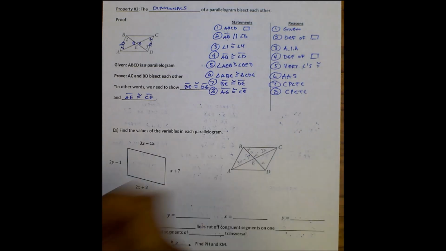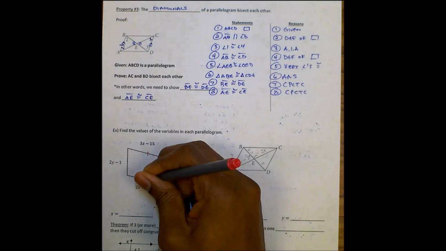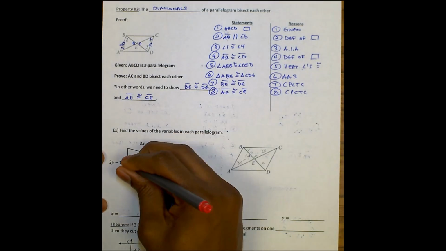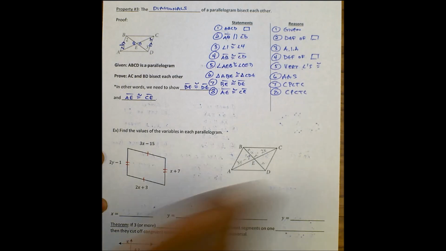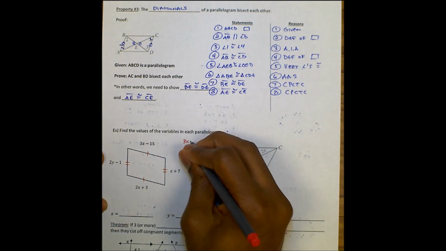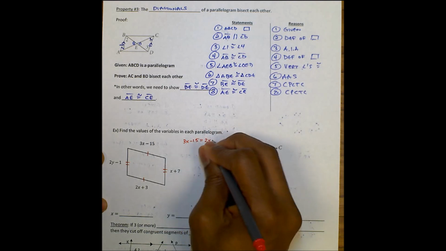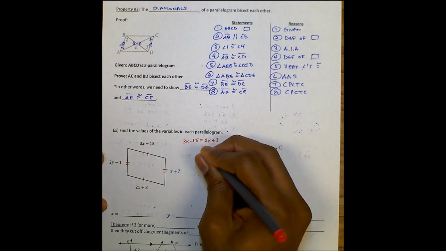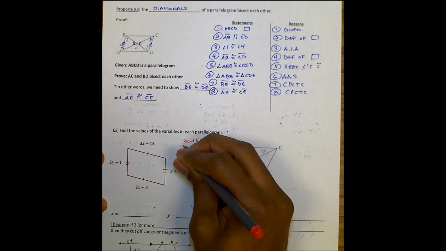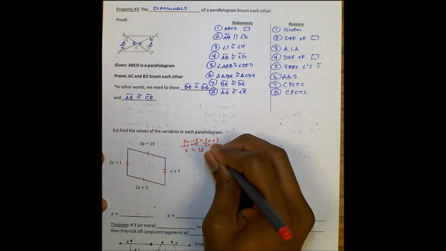So they say find the values of the variables in each parallelogram. They give us these. Since it's a parallelogram, we know that opposite sides have to be congruent, and we can use that to set up our equations. And I see here that I have 3x minus 15 equals 2x plus 3. It's an equation I can solve, and I'll get x equals 18. Subtract 2x from both sides, add 15 to both sides.